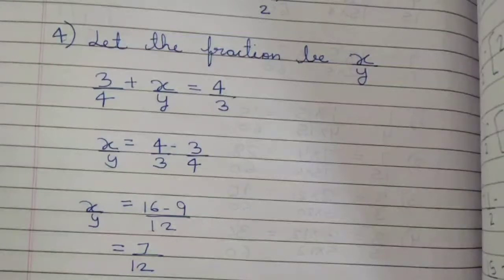So x by y equal to, now we have to subtract two fractions. We can either do it by the LCM method, or we can do it with another method, that is cross multiplication. 4 fours are, means 1 in the numerator, 1 in the denominator. So 4 fours are 16, and the minus sign which is in the middle, and then 3, which is 1 in numerator, 1 in denominator. So 3 3s are 9.